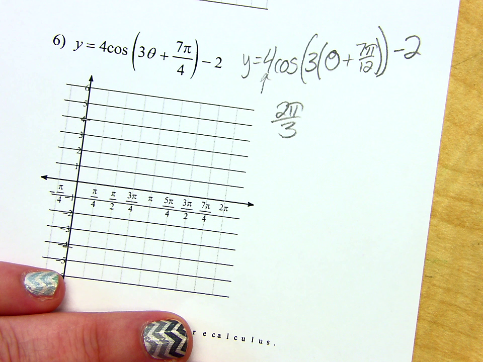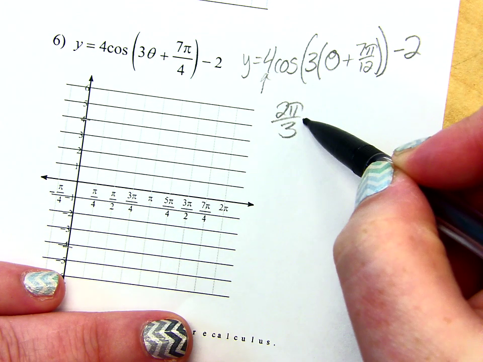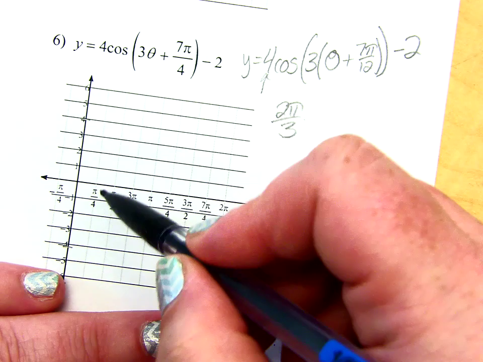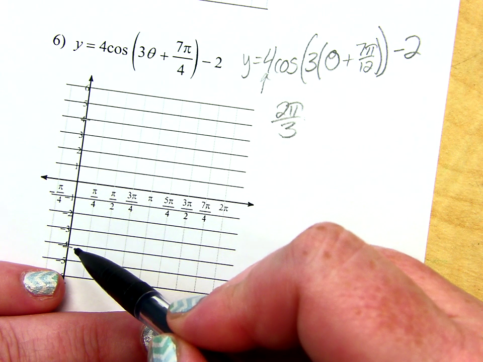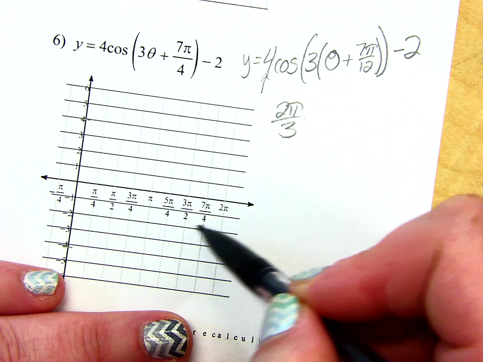So, I guess what we could do is make each box a pi over 12? Wouldn't that work out? I think that should work out okay, because their scale's not helping me any.